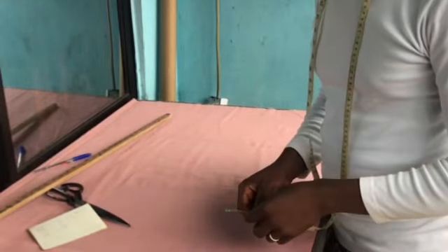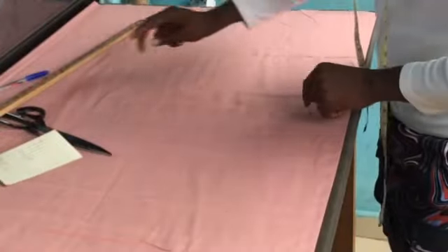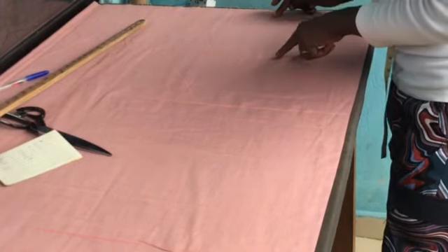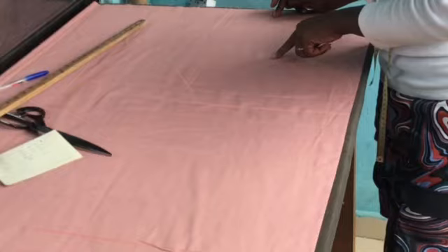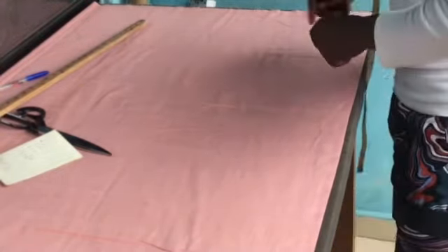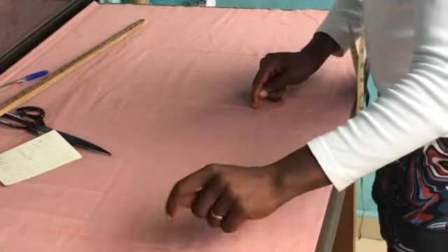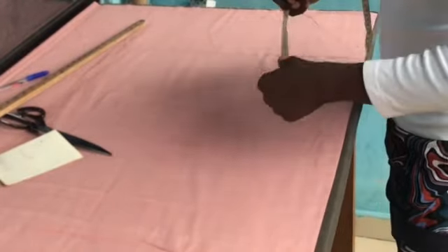Now on this, I believe you can see this line. This is your waistline. This is your lap, your thigh line. You can call it laps, you can call it your thigh line. Now this is your knee line. This is your ankle, and from here to here is the trouser length. Now let's get to work.